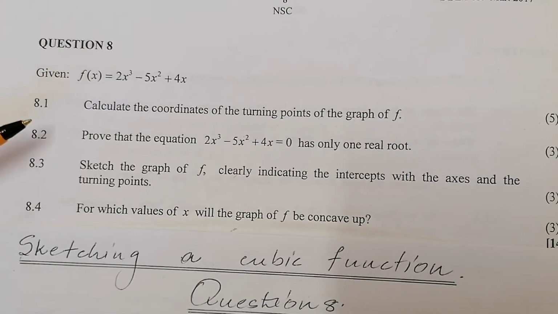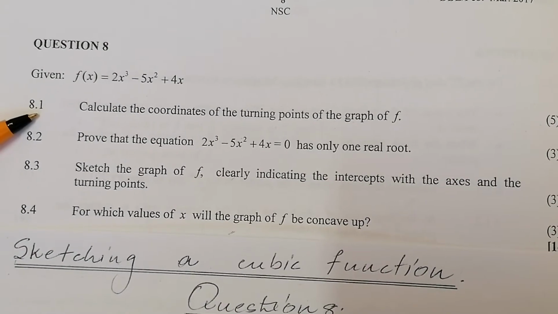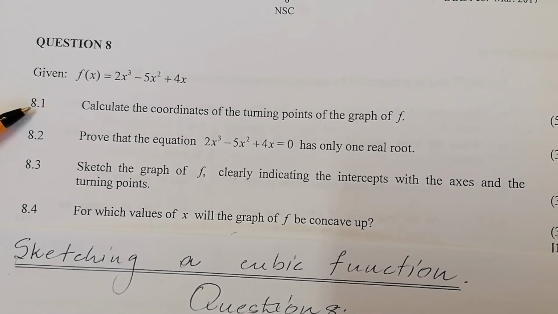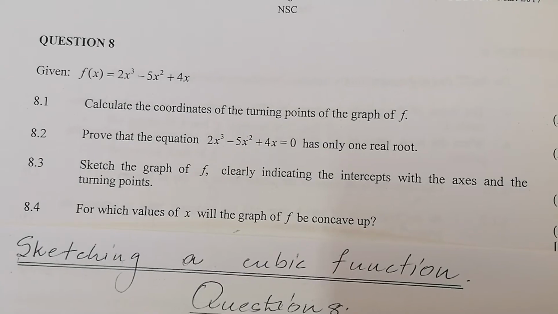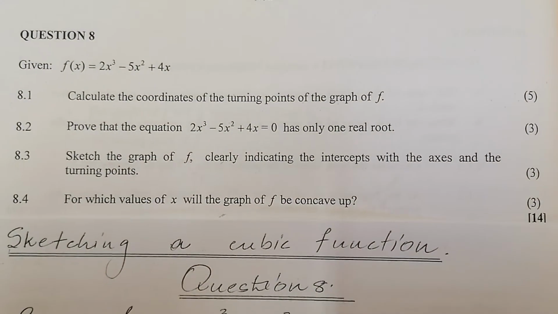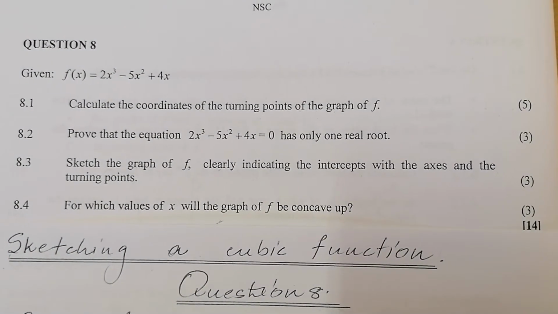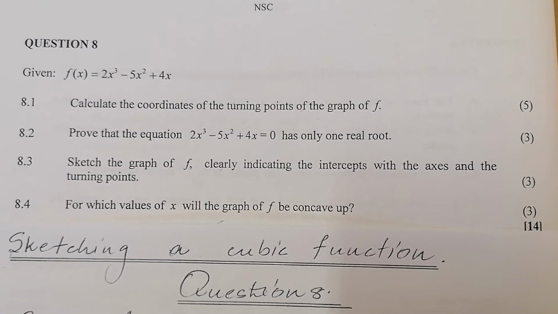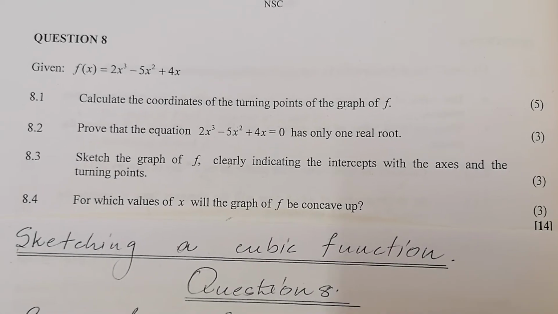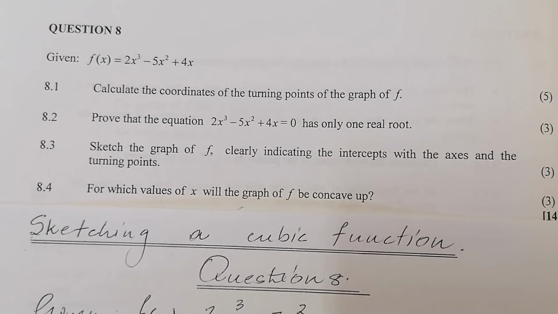Now, the first question says, calculate the coordinates of the turning point of the graph of f, and that is 5 marks. I can tell you, if you understand your components of a cubic function, these 5 marks are very much free. Now, let's go to my solution.